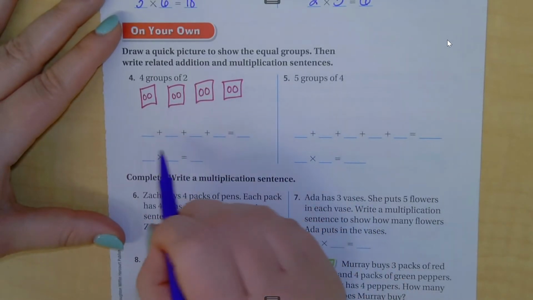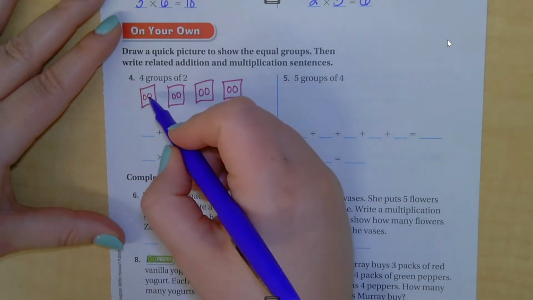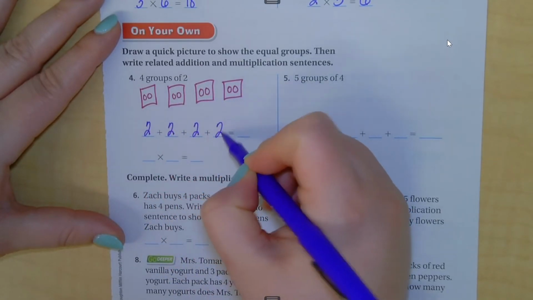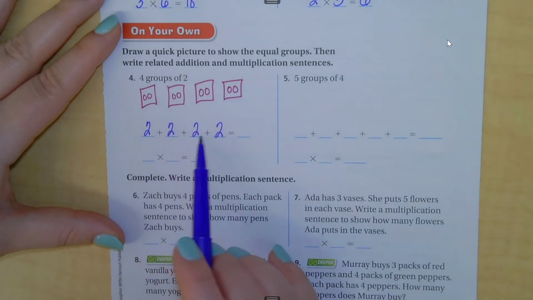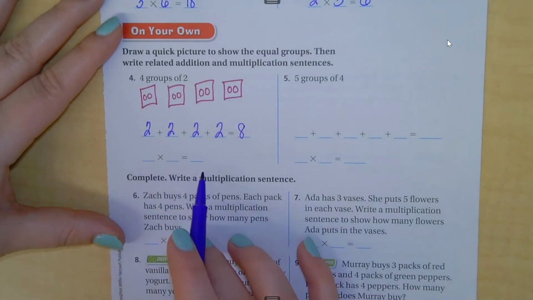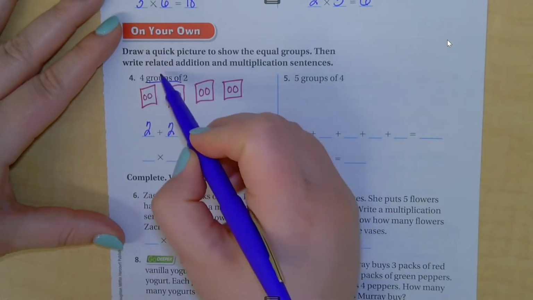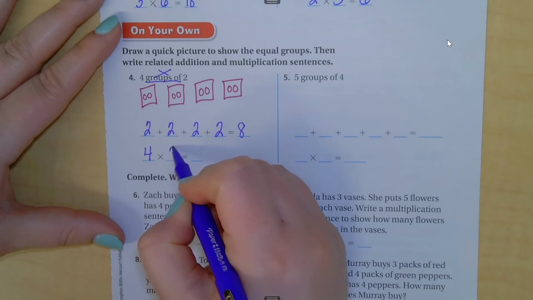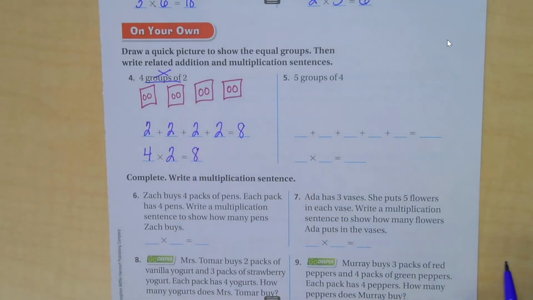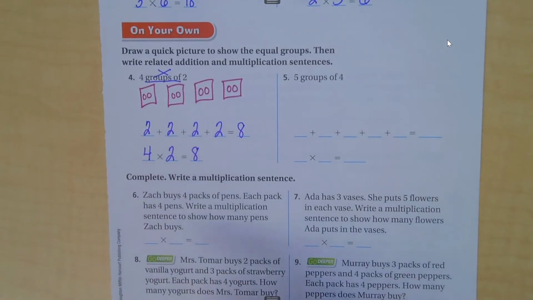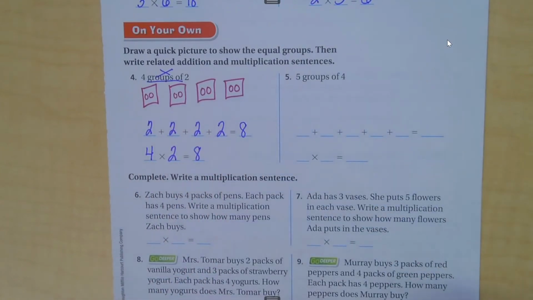Now, 4 groups of 2, I'm going to use repeated addition to add them up. So this group has 2, this group has 2, this group has 2, this group has 2. We can skip count 2, 4, 6, 8, and we know that the total is 8. Now for multiplication, I'm going to look at my phrase up here, groups of. I have 4 groups of 2, which I know equals 8. If you wrote 2 times 4, you're incorrect. 2 groups of 4 looks way different than 4 groups of 2.